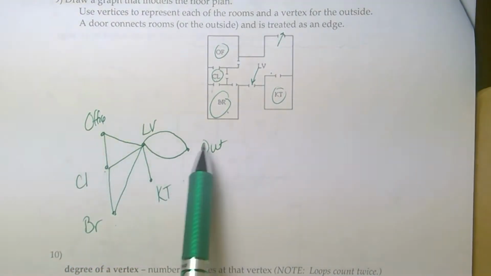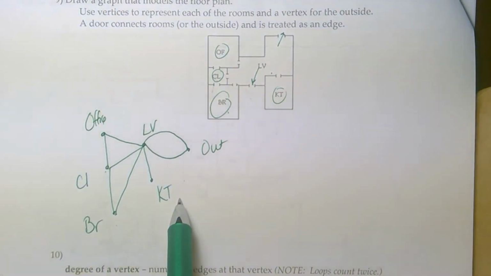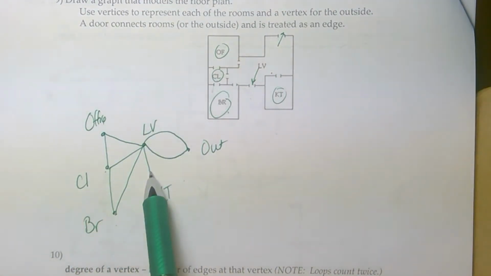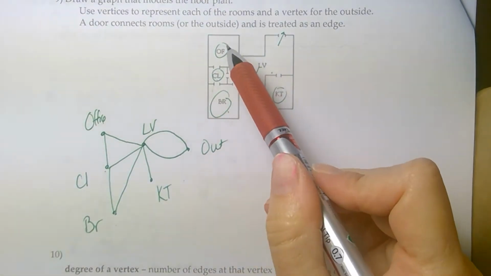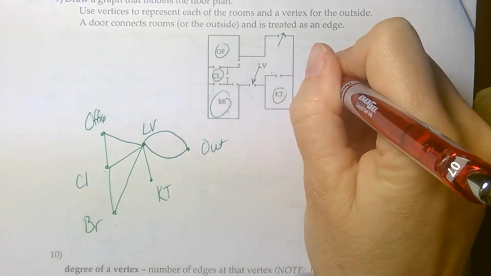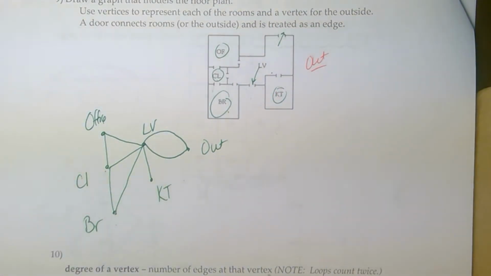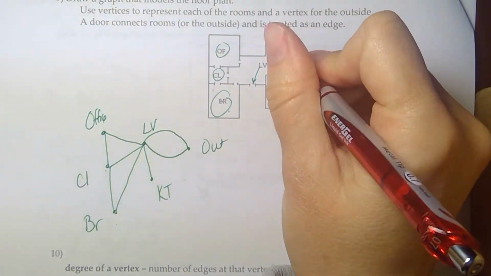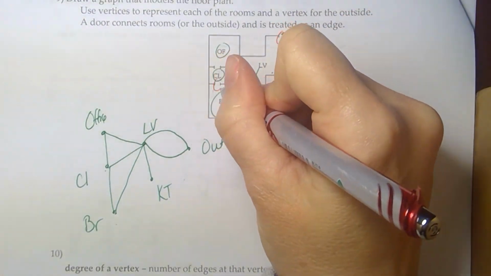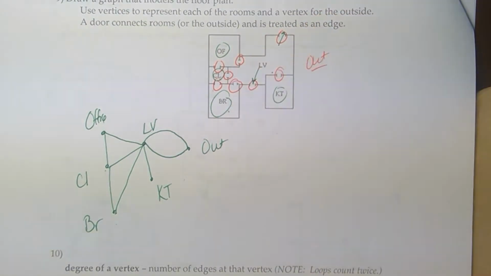So I have 1, 2, 3, 4, 5, 6 vertices, and I have 1, 2, 3, 4, 5, 6, 7, 8 edges. Let's check and see if we have 8 doorways. I can see that I have 1, 2, 3, 4, 5, and then out would be my 6th place. I have 1, 2, 3, 4, 5, 6, 7, 8 doorways. So yep, I got all of my edges represented.